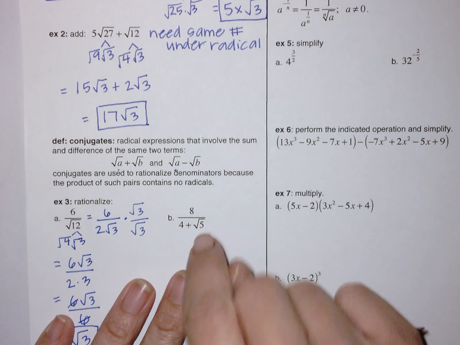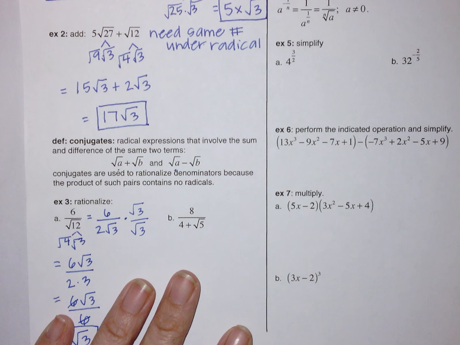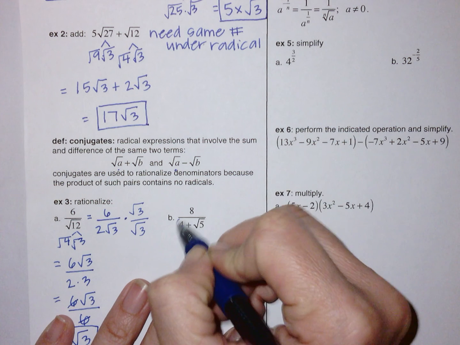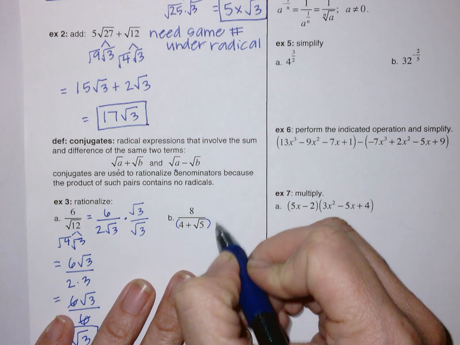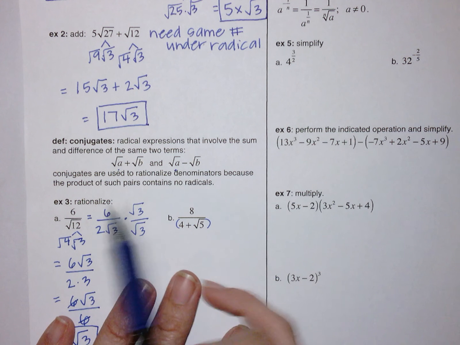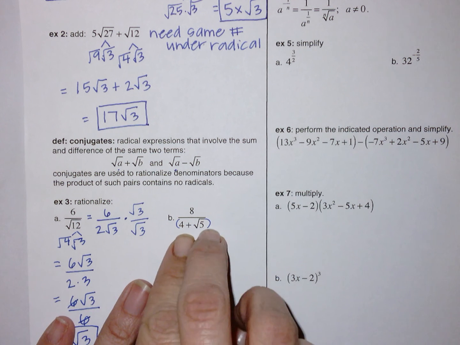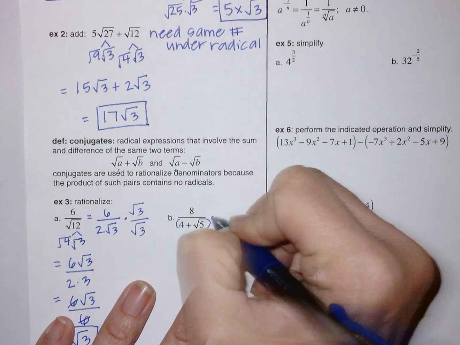So the reason why we can't in this problem just multiply top and bottom by radical 5 is because I would actually have to do something like this, and when I go to distribute the radical 5 to the 4, it'd be 4 radical 5, and it wouldn't eliminate the radical in the denominator, which means I didn't complete the directions that say rationalize. So when you start having two terms, you need to use the conjugate.